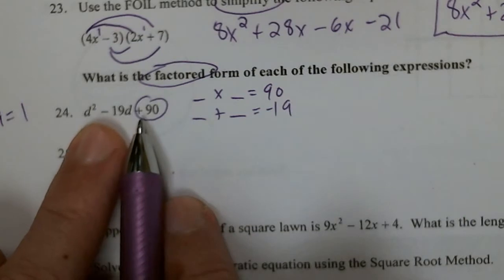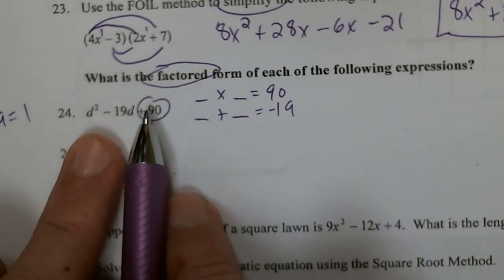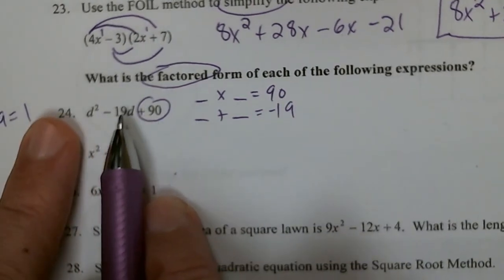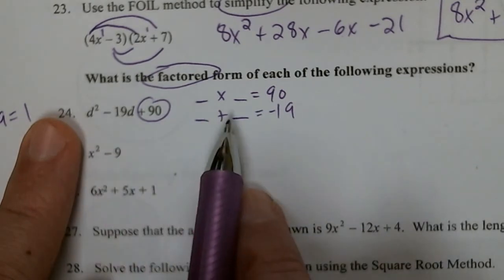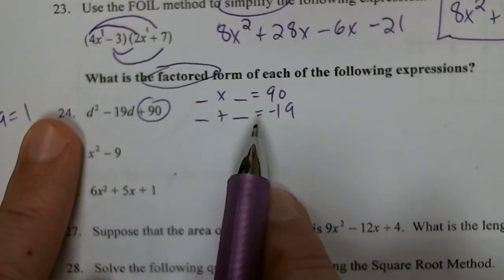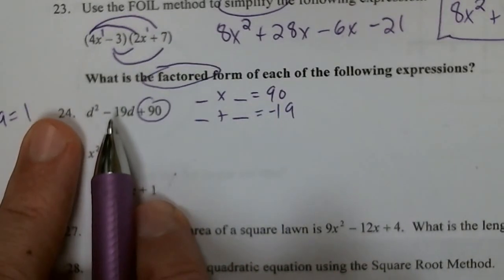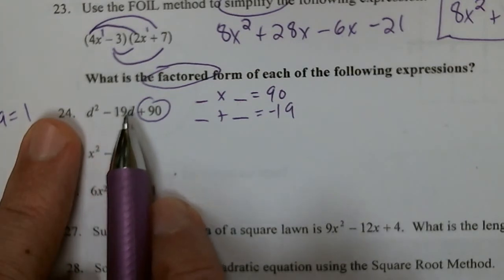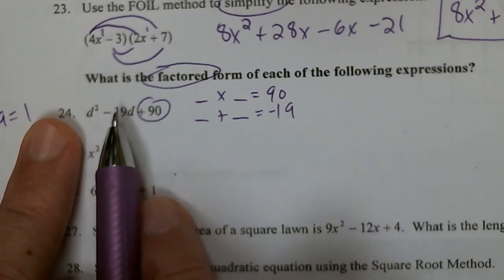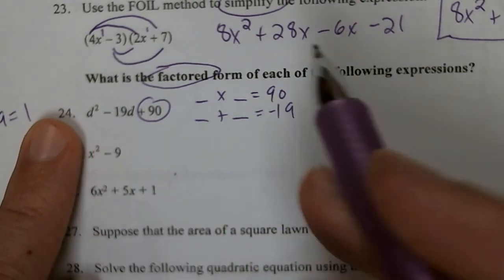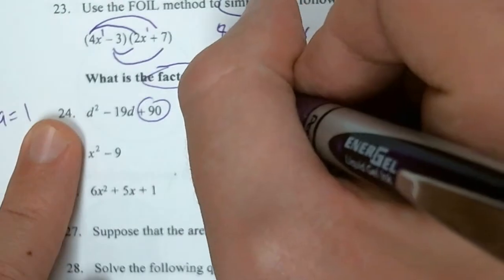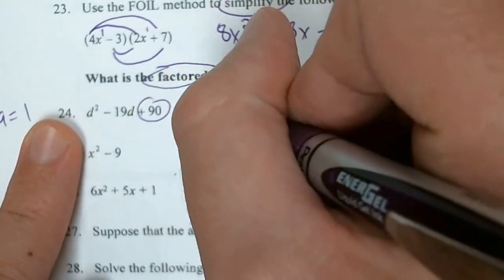Now the question is, which one is positive and which one is negative? My C term is positive, which means either both factors have to be positive or both factors have to be negative, but my B term, the middle term, is negative. So the only way to multiply two numbers and get a positive and add them together and get a negative is if they're both negative. So my two factors are negative 10 and negative 9.